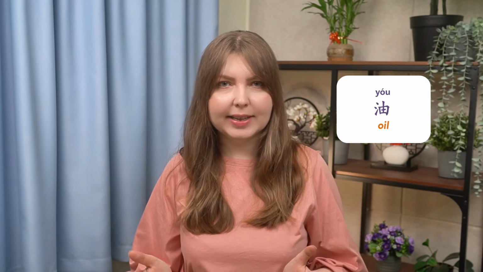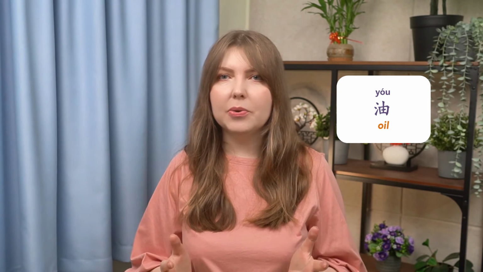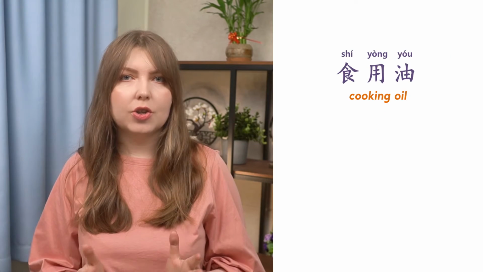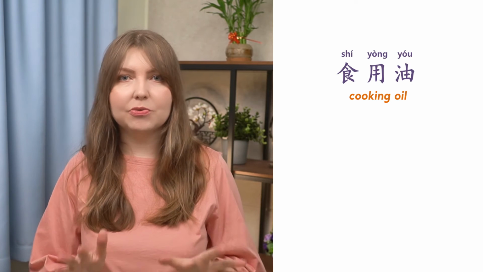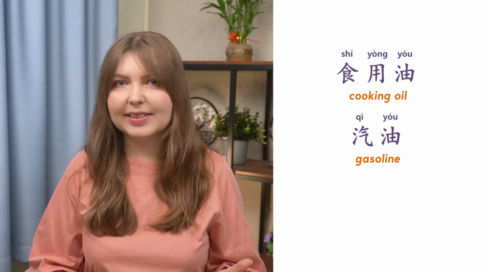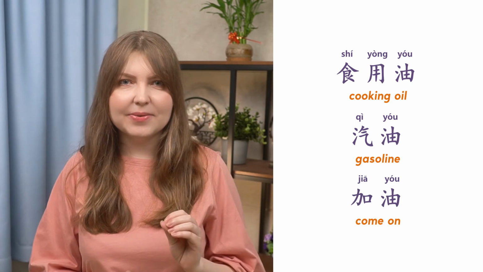Now that we've talked about rivers and seas, let's look at something a little different. Our next word is 油, which means oil. Even though oil isn't exactly water, it's still a kind of liquid. That's why it shares the same radical, those 3 little drops of water. The word 油 can mean different types of oil, depending on the context. It can be 食用油, cooking oil, that we use for frying food, or 汽油, gasoline, the kind of oil used for cars. And there is also a really common and interesting phrase, 加油.